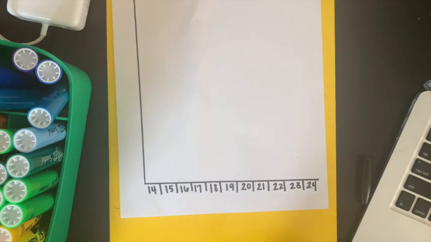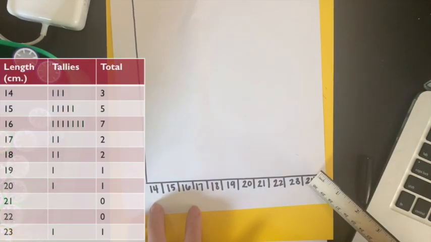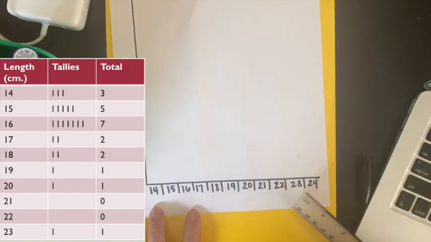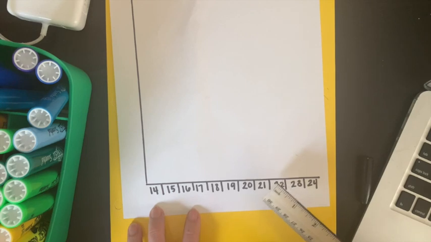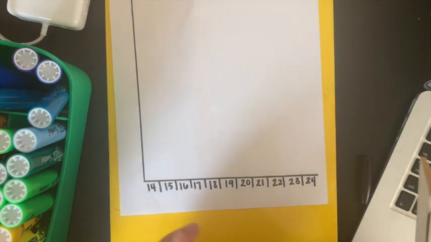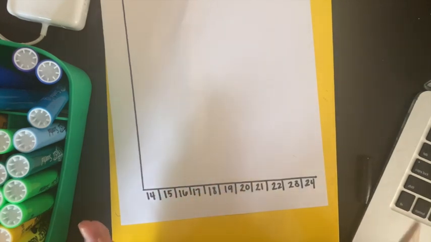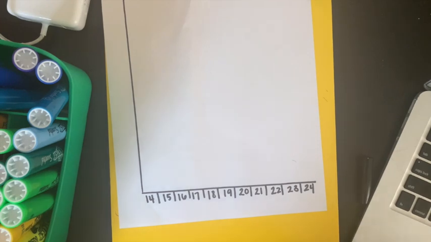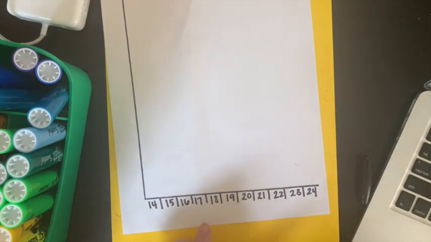Okay, so now that we have our bottom axis labeled, you can see it looks kind of like part of a number line, right? We didn't skip any numbers, even though we have 21 and 22 that are gonna have no marks. We still included them because we don't want any gaps. When we're working with line plots, we have to include all the numbers, even if they don't have any tallies, okay?